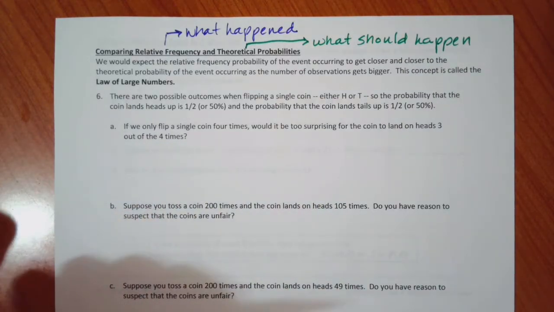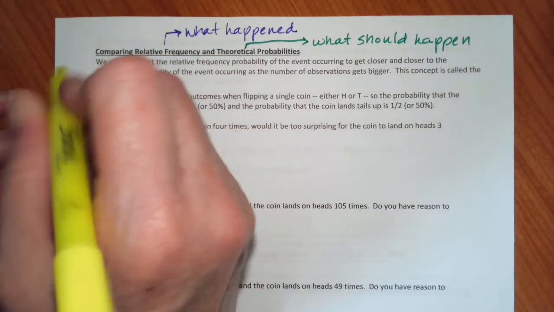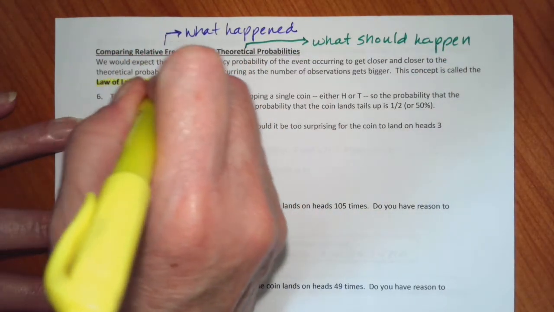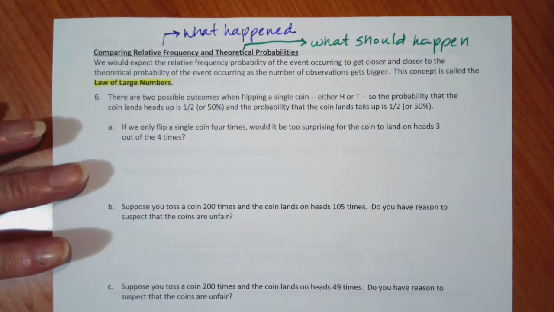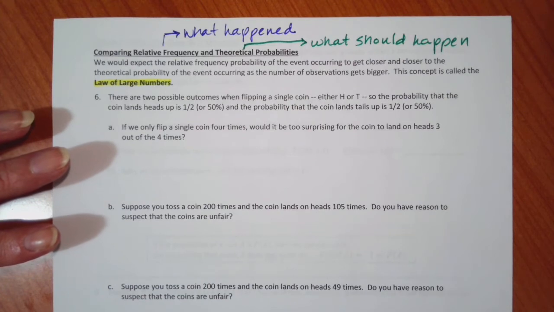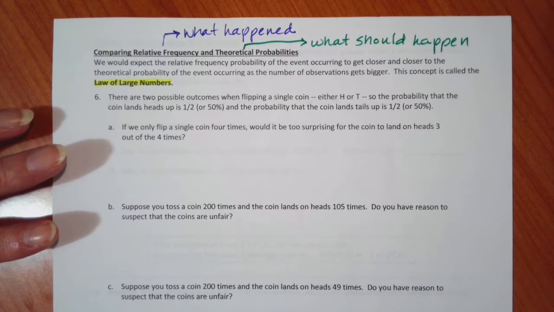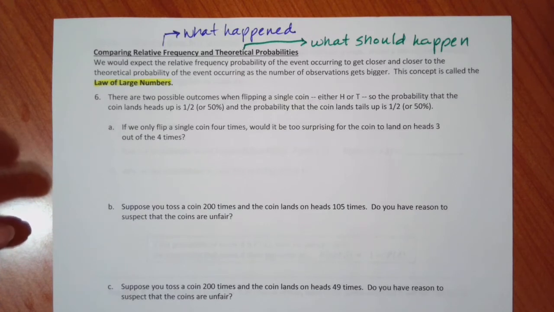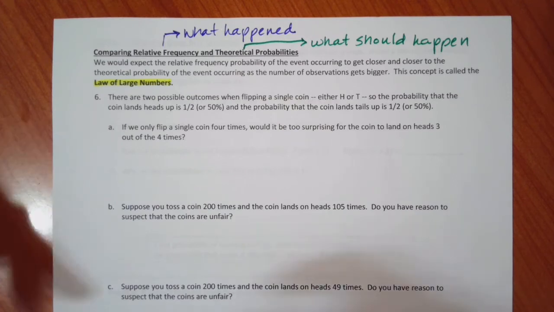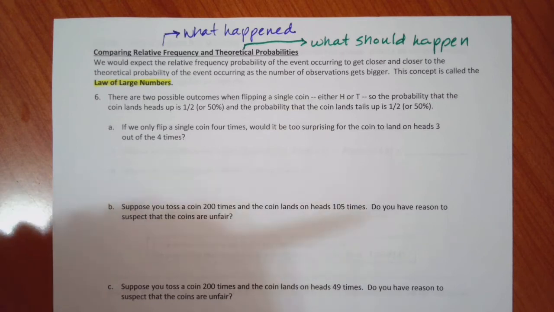Okay, and that goes to the law of large numbers. So the relative frequency probability gets closer and closer to the theoretical probability as the number of experiments or the amount of data gets larger and larger.